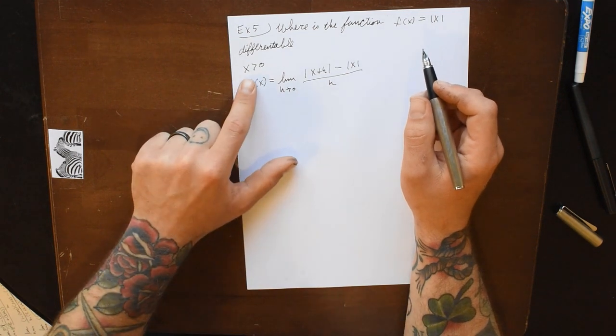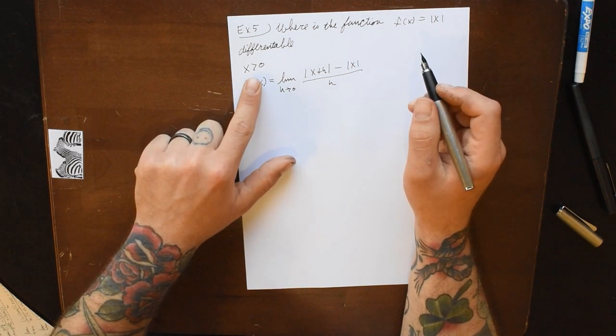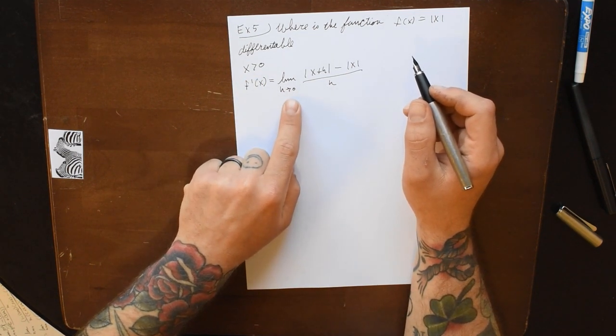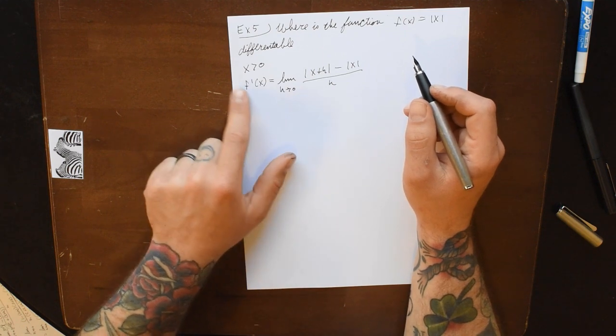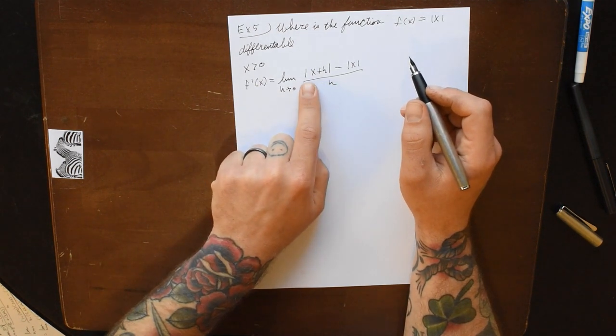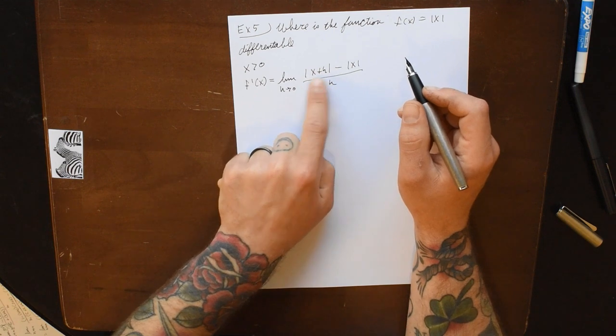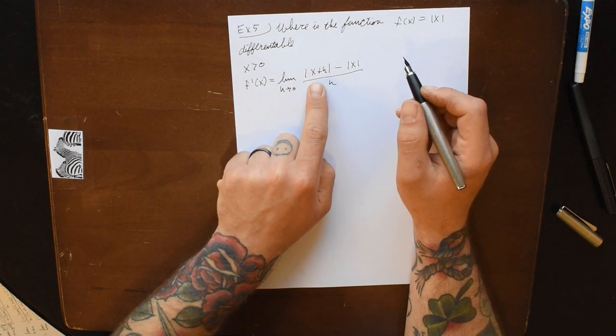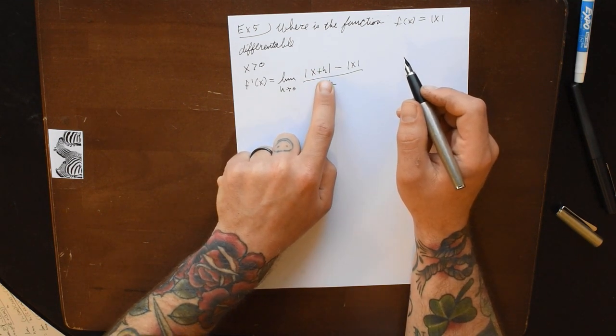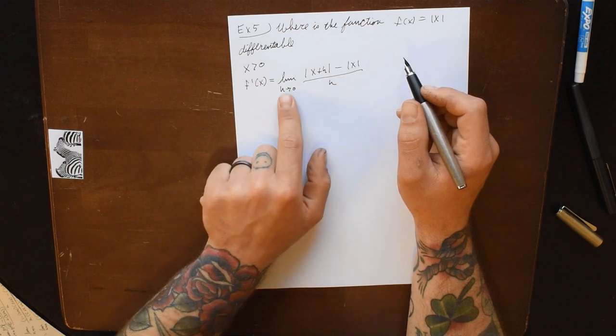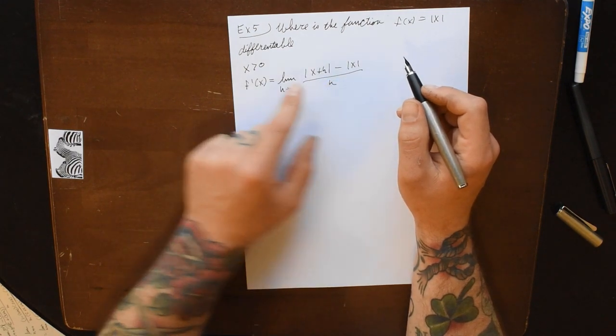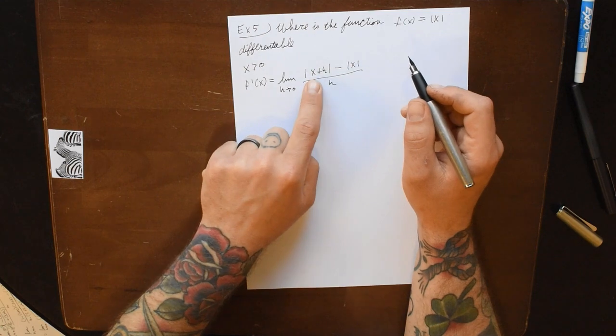Now, for all values of x that are positive, h is going to go to 0. So whatever value we wind up adding to x, this thing is going to be positive. X is positive, and h is going to eventually go to 0. So at some point, even if h is coming at it from a negative direction, it's going to be closer to 0 than x is.